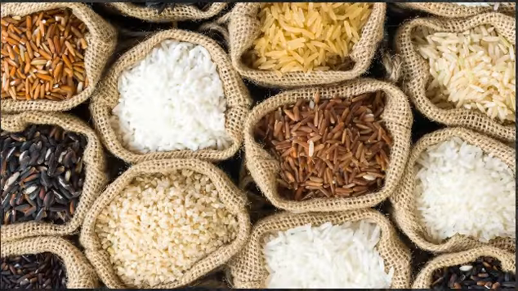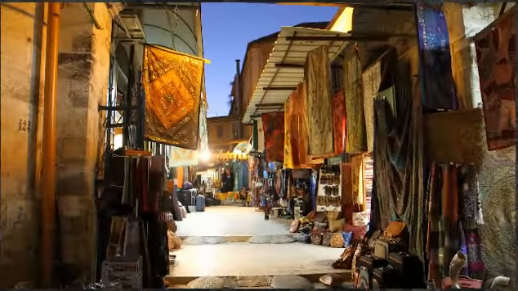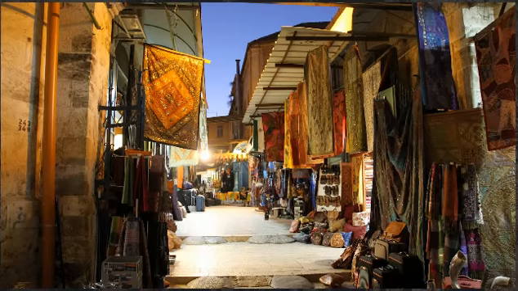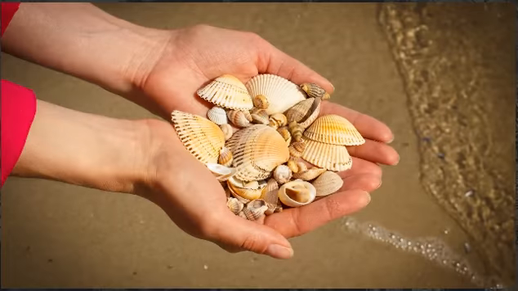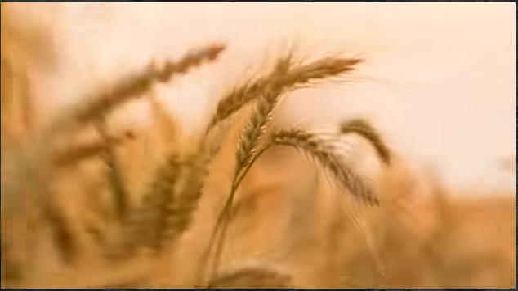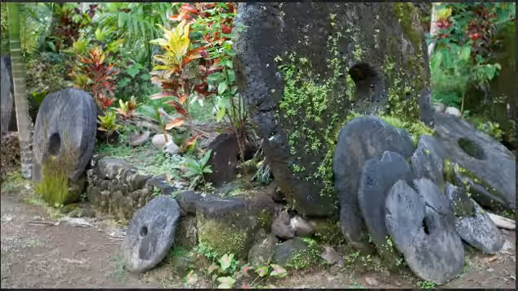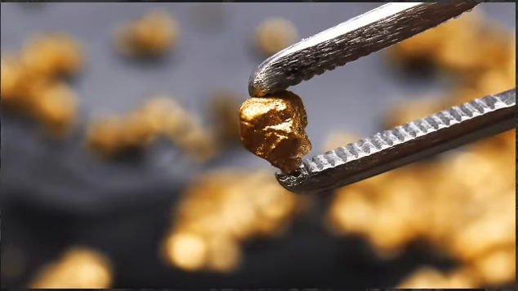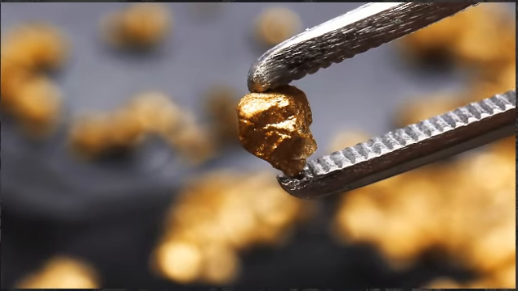Eventually, the bartering system was abandoned for the commodity system, where people began to trade units of commodity such as shells, rice, barley, stones, and even bits of gold as they were deemed more valuable as civilization progressed.